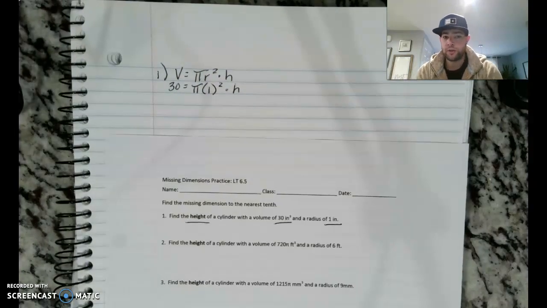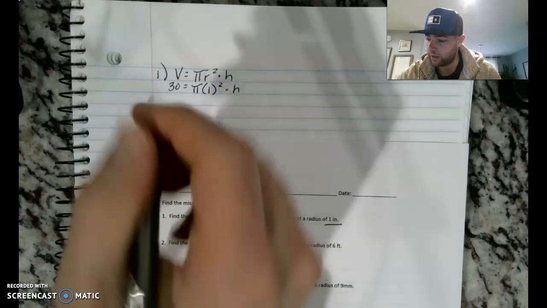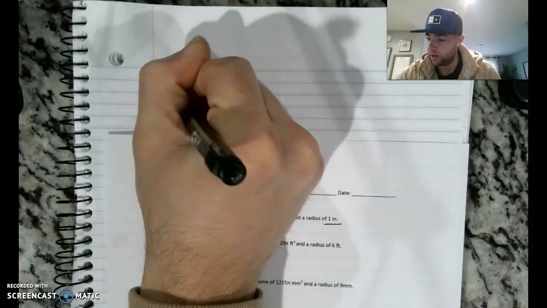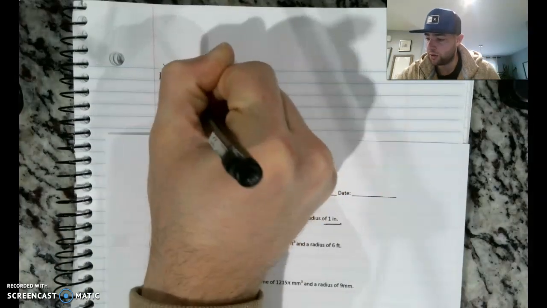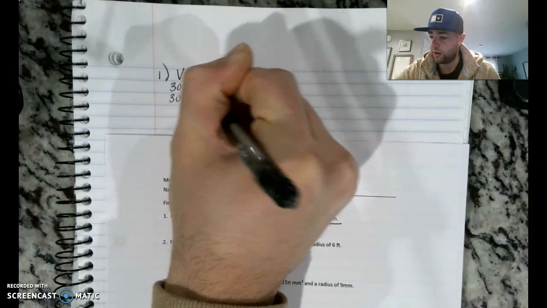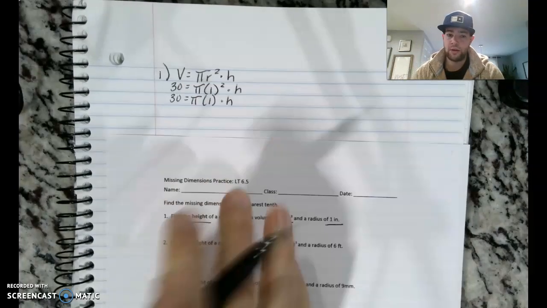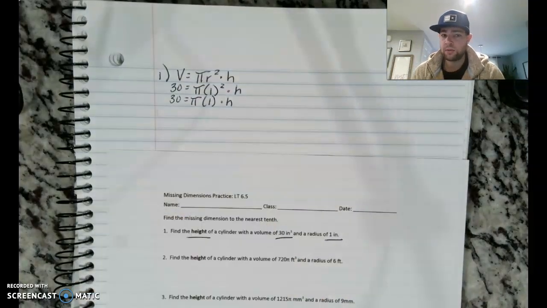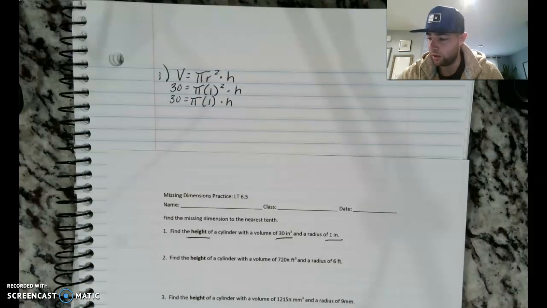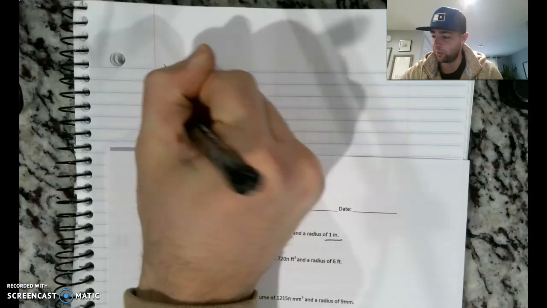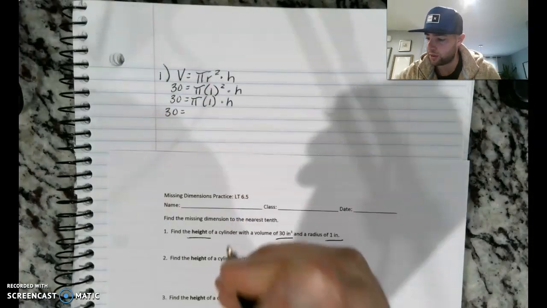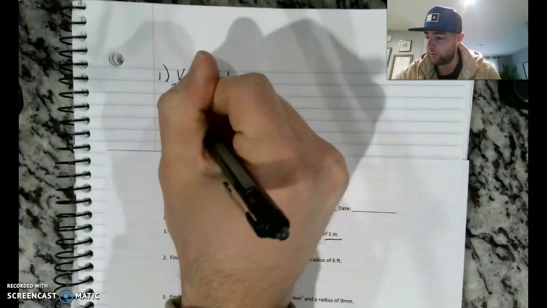So right now the first thing we're going to do is 1 squared. Obviously we know 1 squared is just 1, so I'm going to bring down 30 equals pi times 1 squared, which is just 1, and then times our height, which is the value we're looking for. So pi times 1 is 3.14 times 1. I know we don't have to do that in the calculator, so we'll bring down 30 equals 3.14 times 1 just gives us 3.14. And then we have times h.